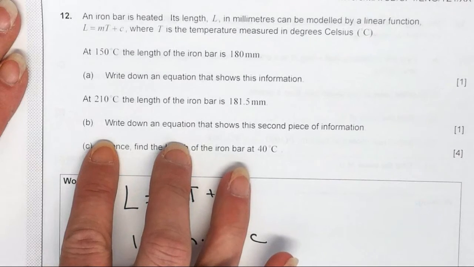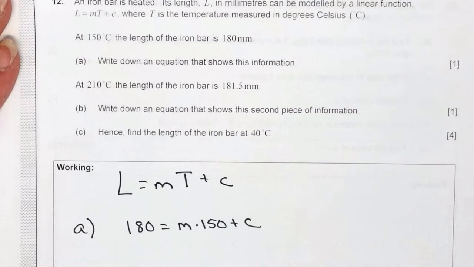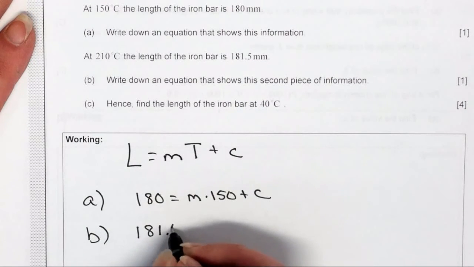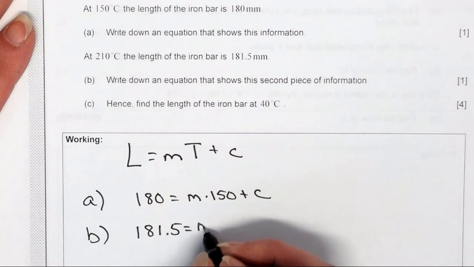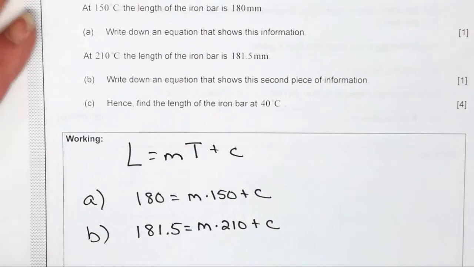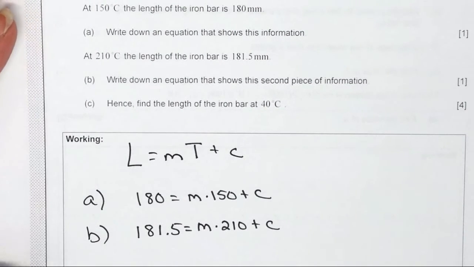Part B says write down an equation that shows the new second piece of information. Now there's a couple of ways to get to the next one. Part C is the 4-pointer.